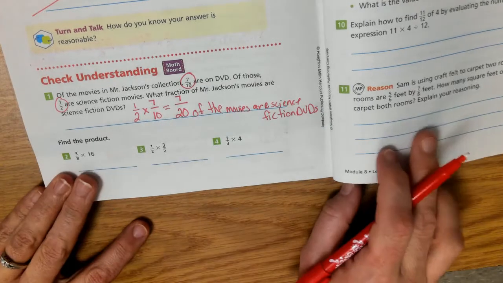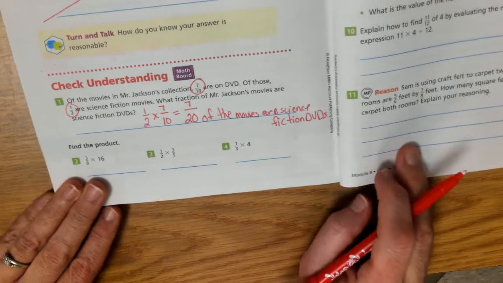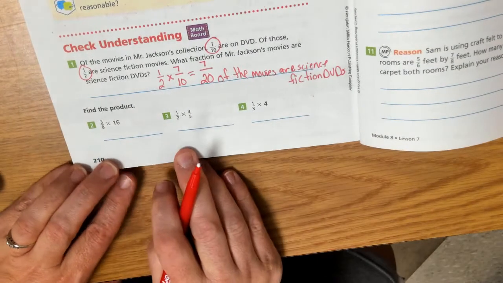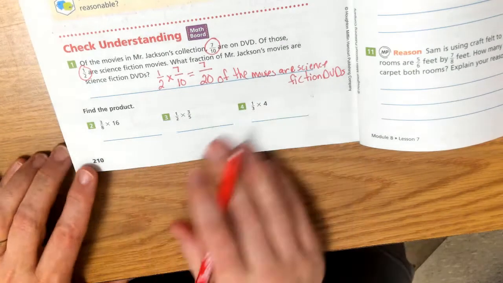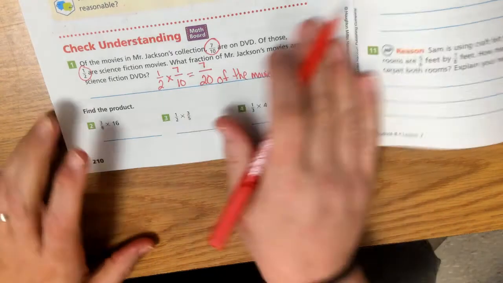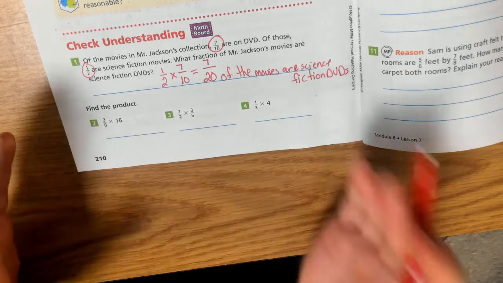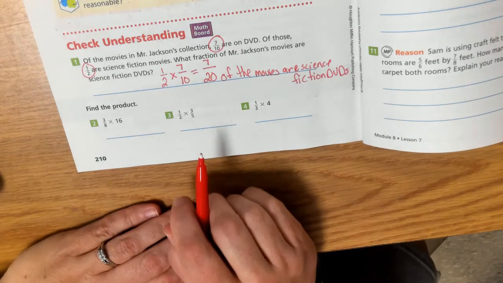I wonder if this question will be obsolete someday because everybody does streaming. It would be interesting to find that, you know, in the future if they will change this kind of problem, because DVDs are going away just like VHS tapes did. Of course, you may not know what a VHS tape is, but I'm showing my age, right?